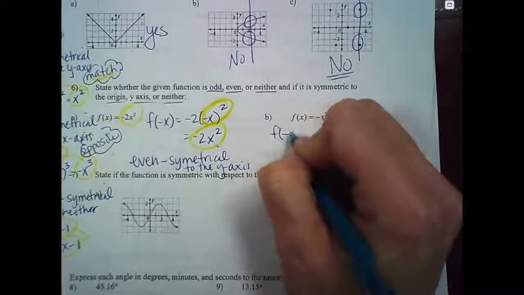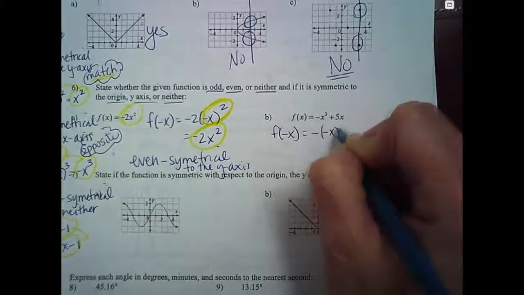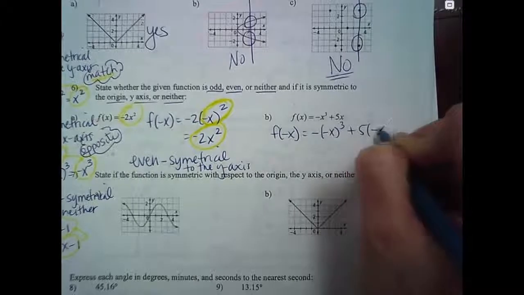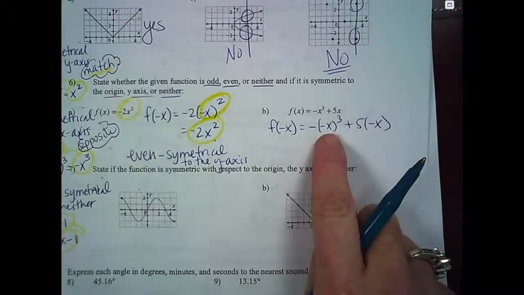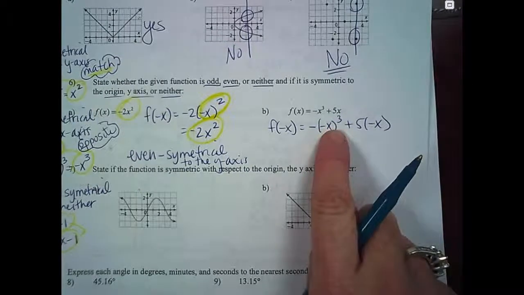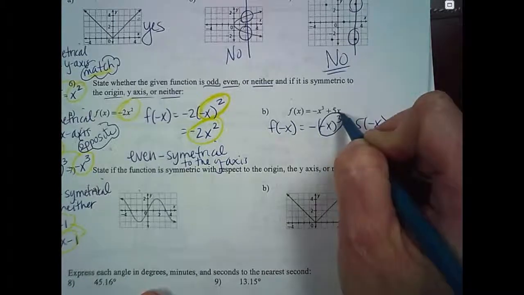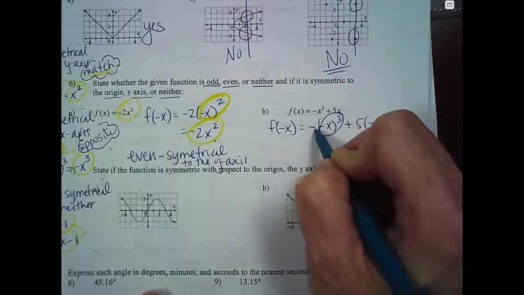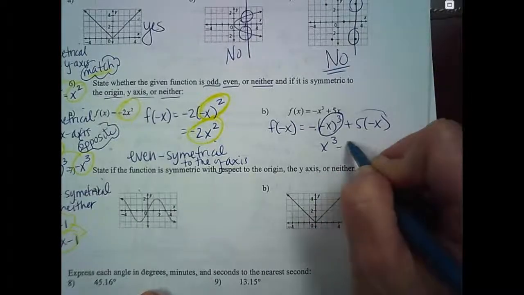Alright, just really quickly, instead of x, I'm going to plug in negative x. So the negative was already there. Now negative x cubed plus 5 times negative x. Then I'm going to clean it up. What does a negative x cubed do, does that stay negative or turn to positive? Just this part. And this part is negative, right? But there's a negative in front, so what's it going to do? Turn to positive. And this makes negative 5x.